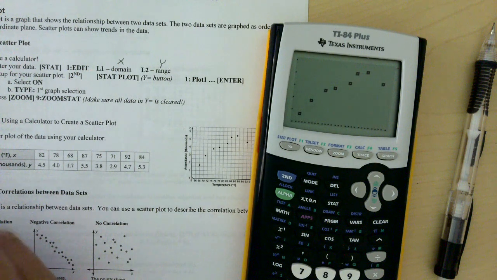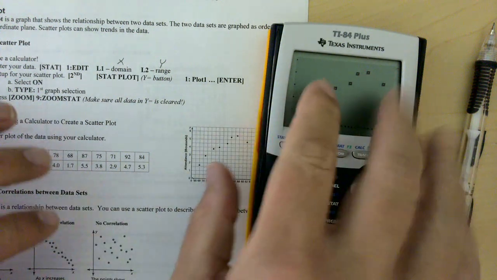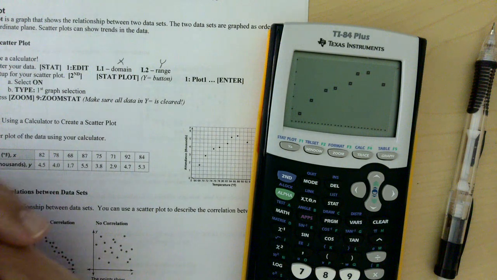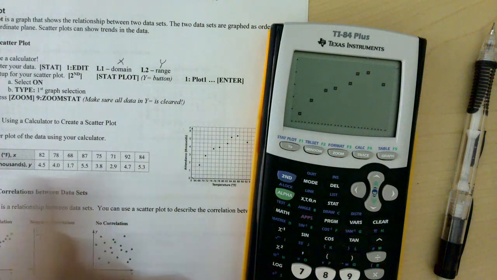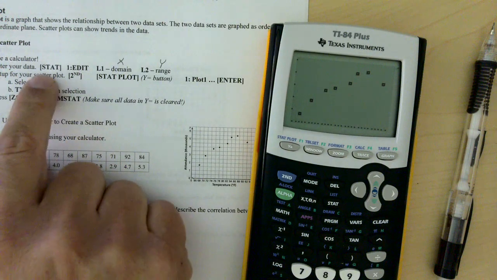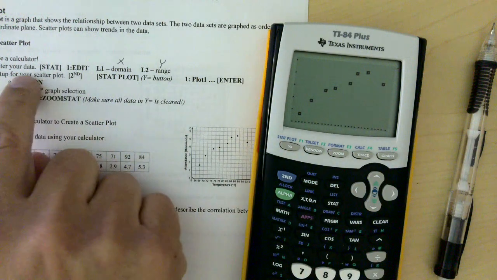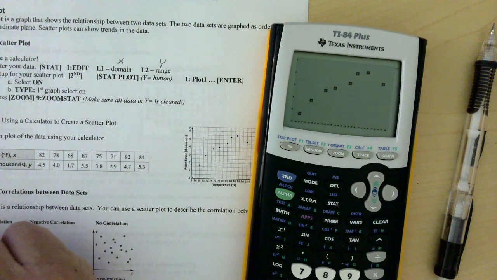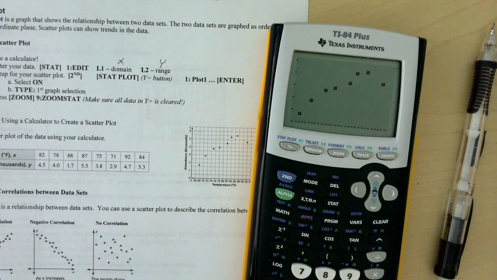Okay, so that took less than 4 minutes, and I'll have another video that's going to show us how to actually do a best fit line and something called linear regression, which tells you how strong of a correlation we have. That will be another video, but for now, just make sure you understand the steps to be able to enter the data, how to turn on the stat plots, and how to visualize the dots, okay? Hopefully that makes sense. Again, it's all about following directions.